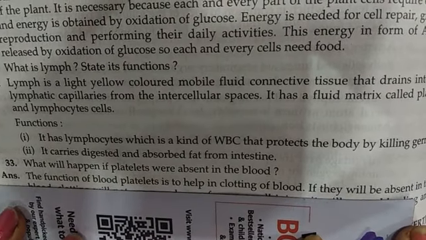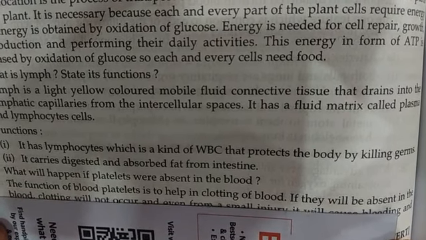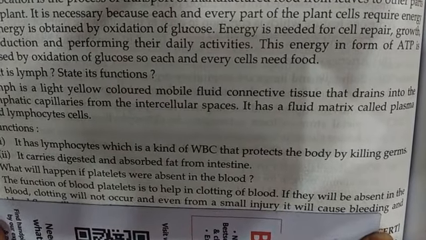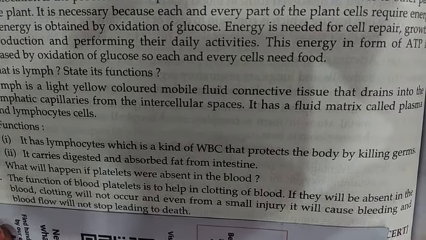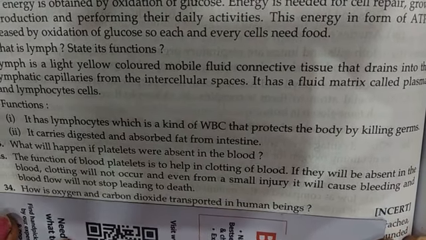Then third is, what will happen if platelets were absent in the blood? The function of the blood platelets is to help in clotting of blood. If they are absent in the blood, clotting will not occur, and even from a small injury, it will cause bleeding and blood flow will not stop, leading to death.